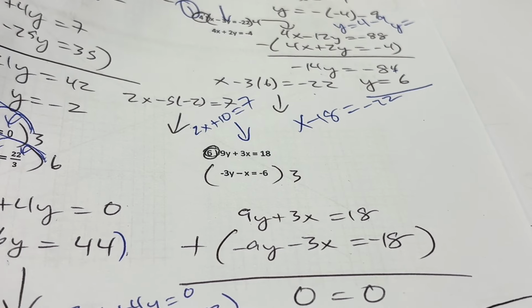9y plus 3x is equal to 18. I multiply the bottom equation by 3. I get negative 9y minus 3x is negative 18. You multiply this by negative 1. It's the same equation twice, all right? How does a line intersect itself? Well, it always intersects itself. That's why it's all real numbers. So I'm adding, I get 0 equals 0, which is true. Again, true means all real numbers is my solution.